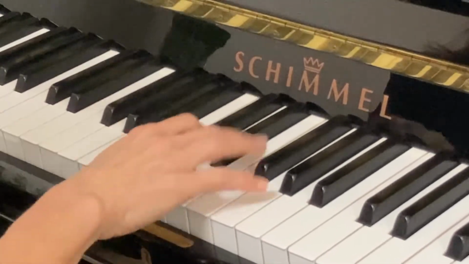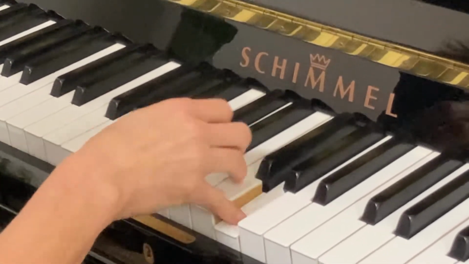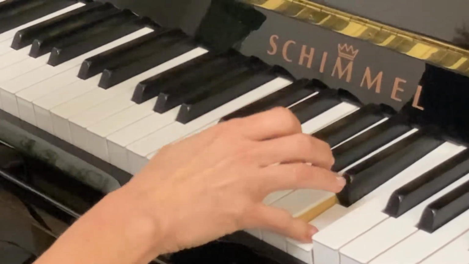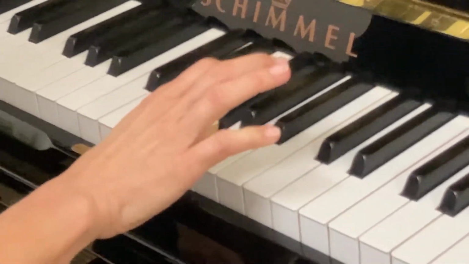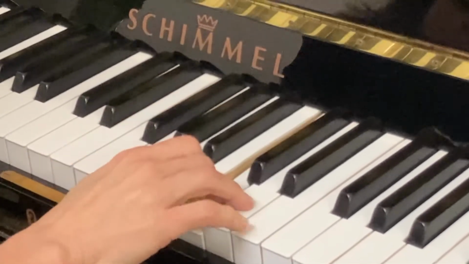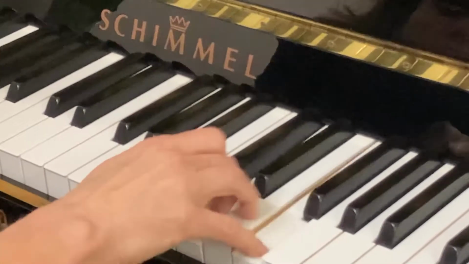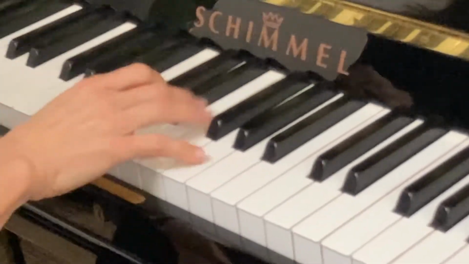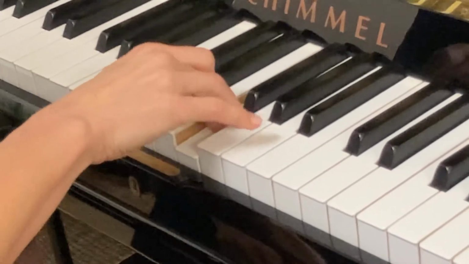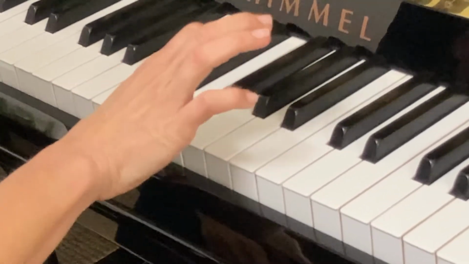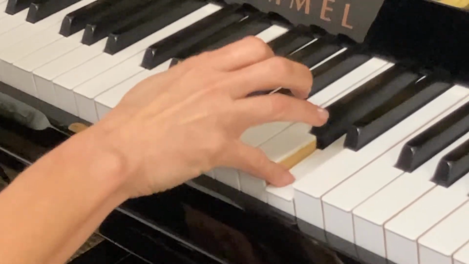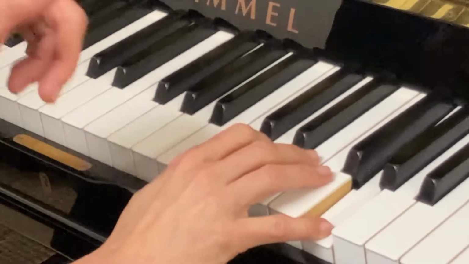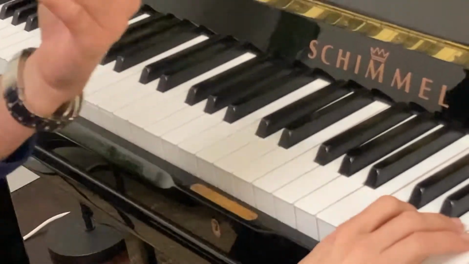So I'm playing C, E and G as a broken chord, and I go to D and I'm doing the same, and E, G, B and F, A, C and G, B, D and A, C, E, B, D, E and C, E, G. Okay, so I'm going to do it once more. Notice I play very evenly, firmly, very important. Okay, now finished. Now what I'm going to do is reverse.